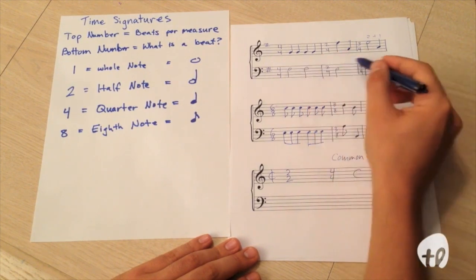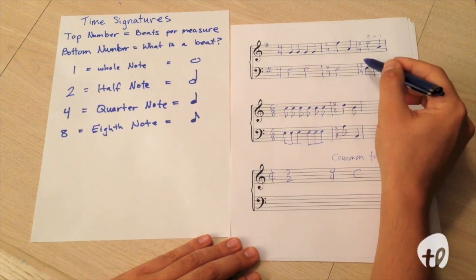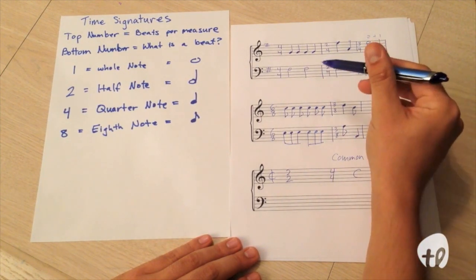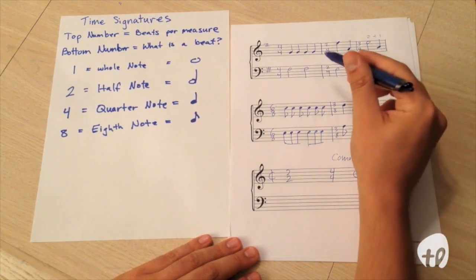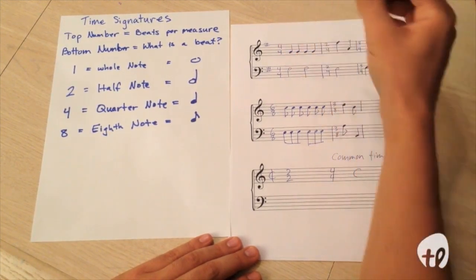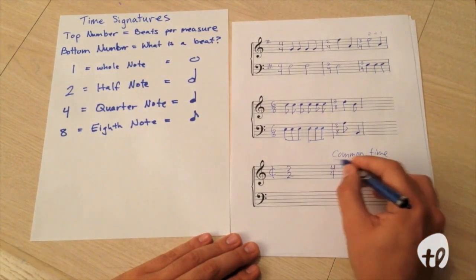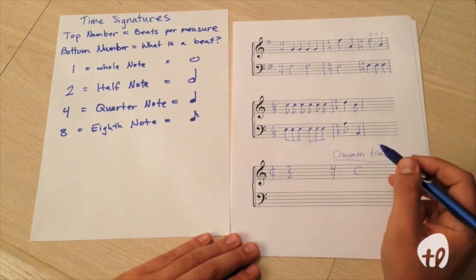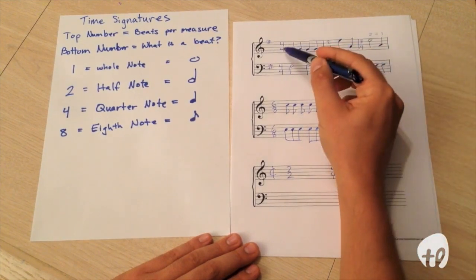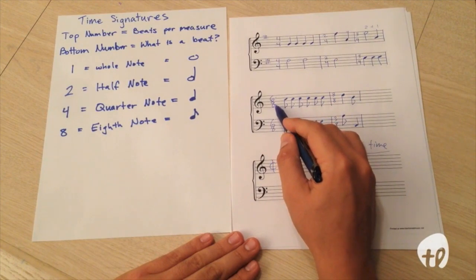So really common, I shouldn't use the word common, but typical rhythms that you'll see. And the reason I want to be careful with the word common is that 4/4 time is also used so widely that sometimes you'll just see a C for common time instead of 4/4. So you'll usually see a 4 in the bottom. Sometimes you will see an 8 in the bottom.